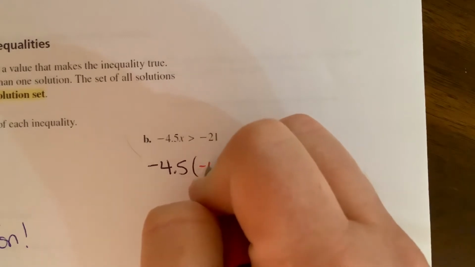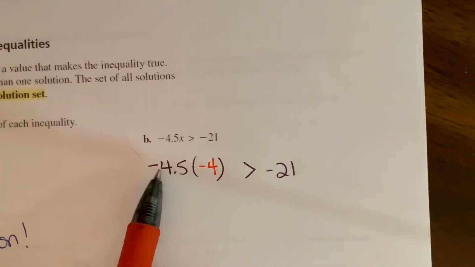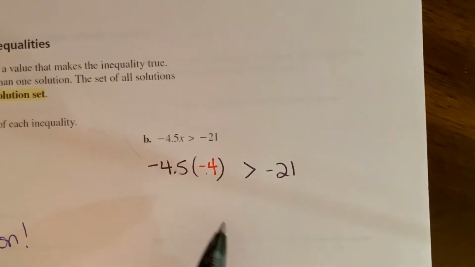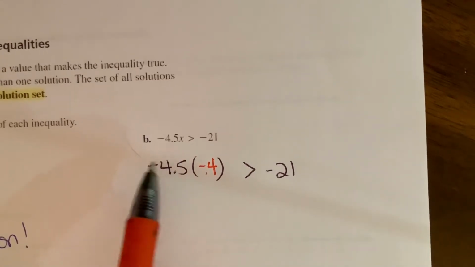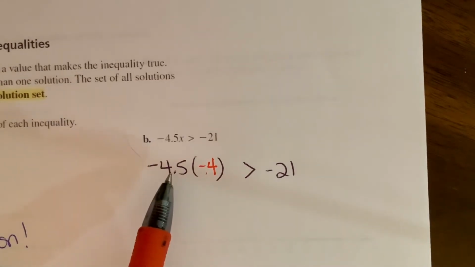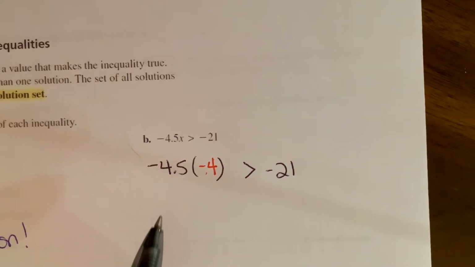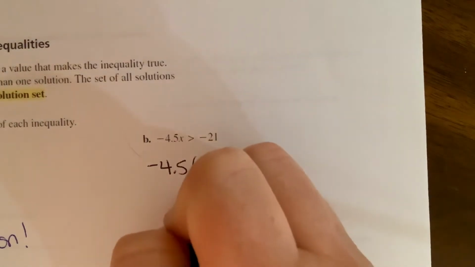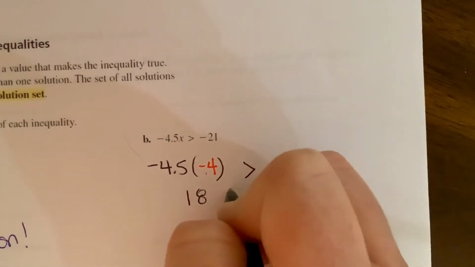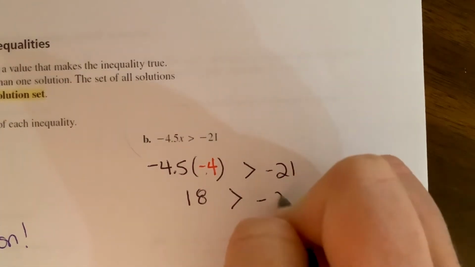And then quick mental math. Negative times a negative we know is positive, so we can kind of ignore our negative signs here. 4.5, when we add it up 4 times, right? 4.5 plus 4.5 plus 4.5 plus 4.5, we get 18. And a negative times a negative is a positive, so we get positive 18. And that's greater than -21.